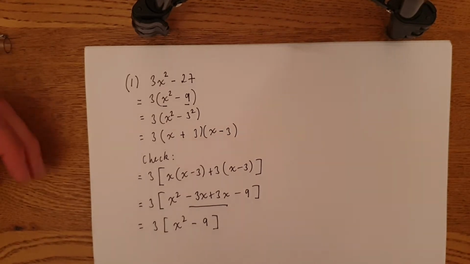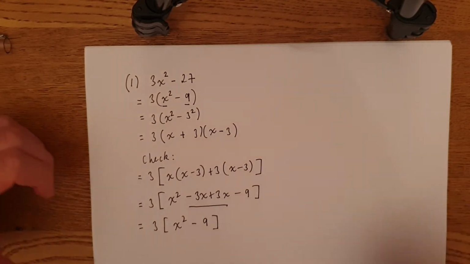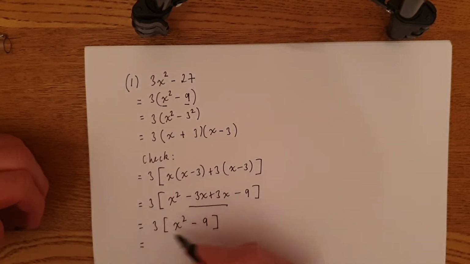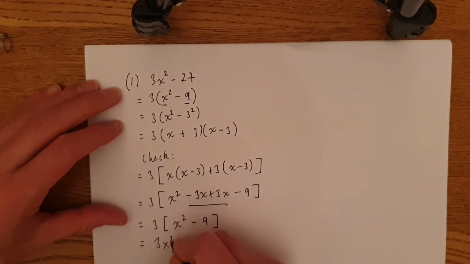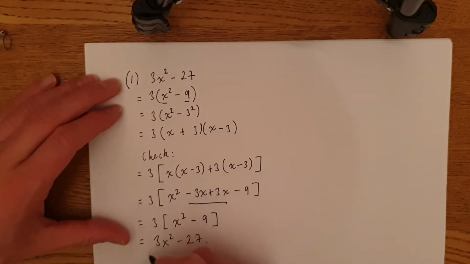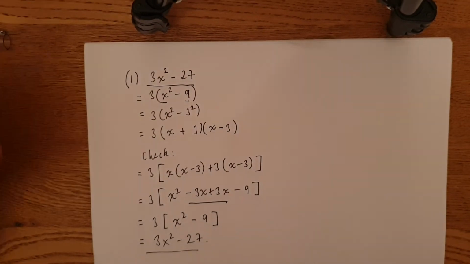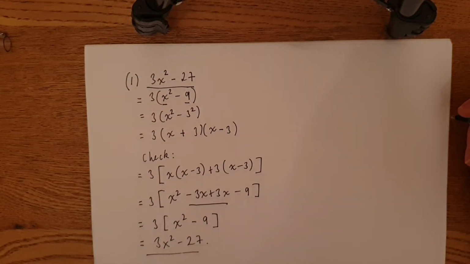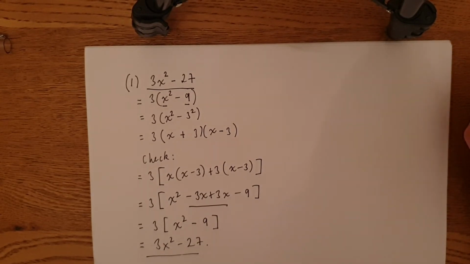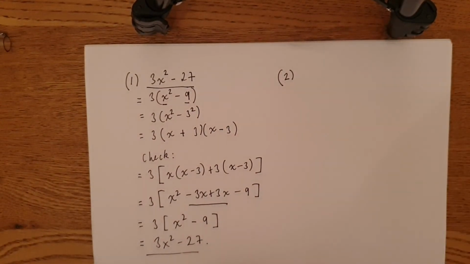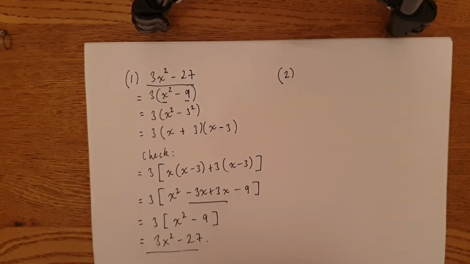I don't really need the square brackets anymore, I could have drawn them as curly brackets, but I'm keeping the square brackets just to keep it in line with the previous line. So although that's a set of square brackets, we are just going to multiply everything inside the bracket by 3, so we'll get 3x squared take away 27. And you can see that's exactly what we had when we started. And please remember that when you do factorise, you never change the expression. You just write it out in a different format, i.e. in brackets.